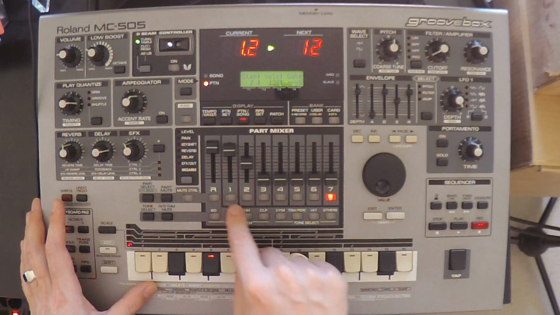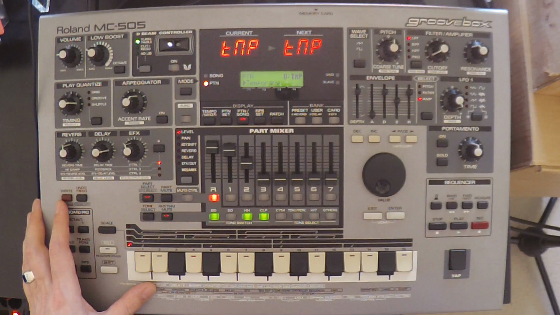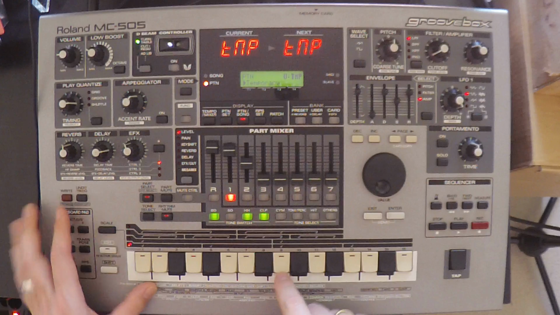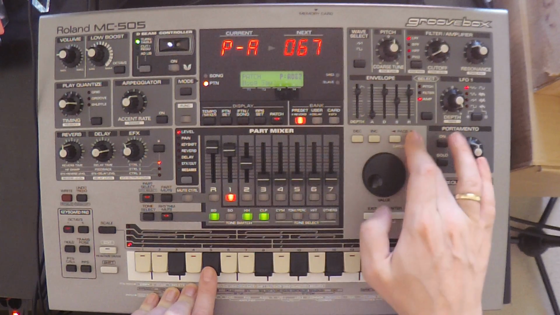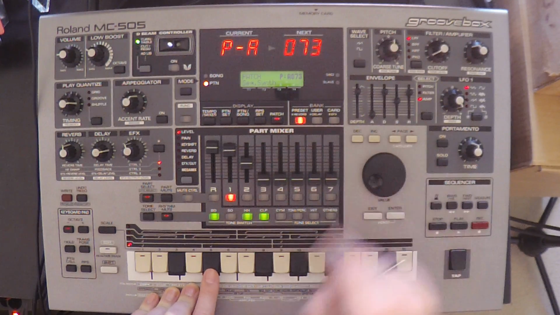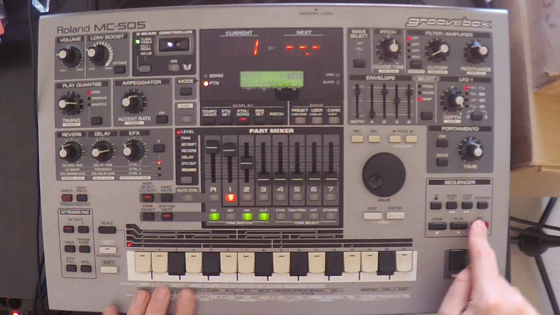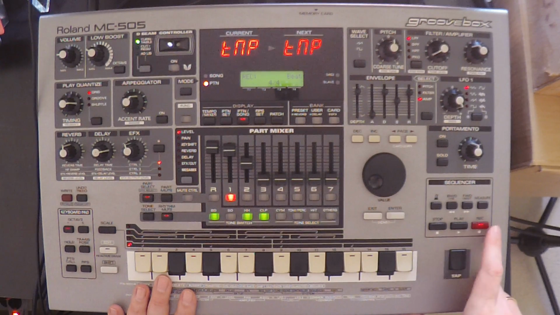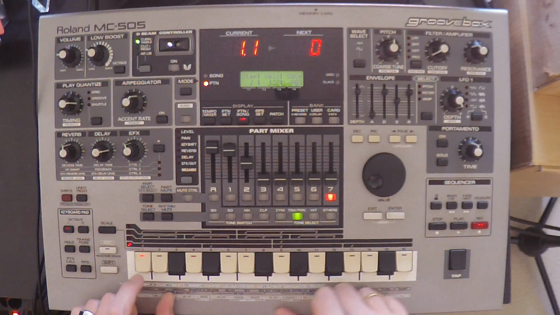Maybe I can try to record something in step recording mode, but I need to be on an instrument part. Oh no, and I don't want to hear this awful TB patch there. I'm going to use this sound right here and try to see if I can come up with something interesting for step recording mode. Chances are it's going to sound like crap though, but okay, we are going to see.